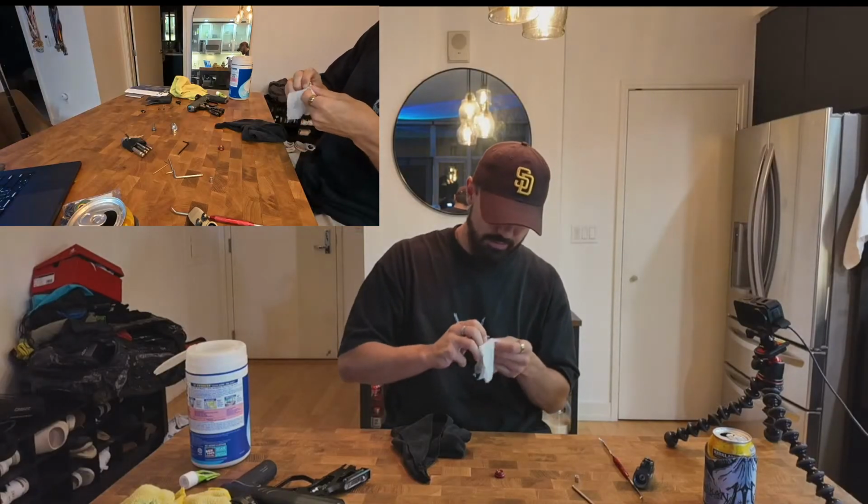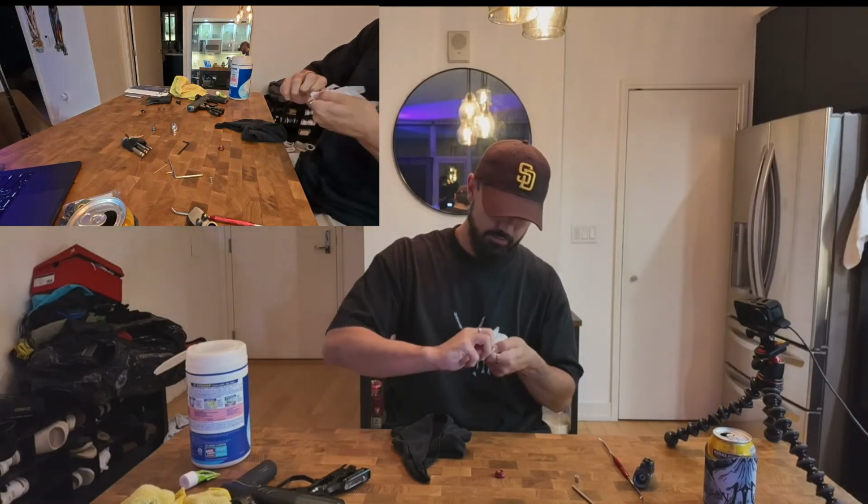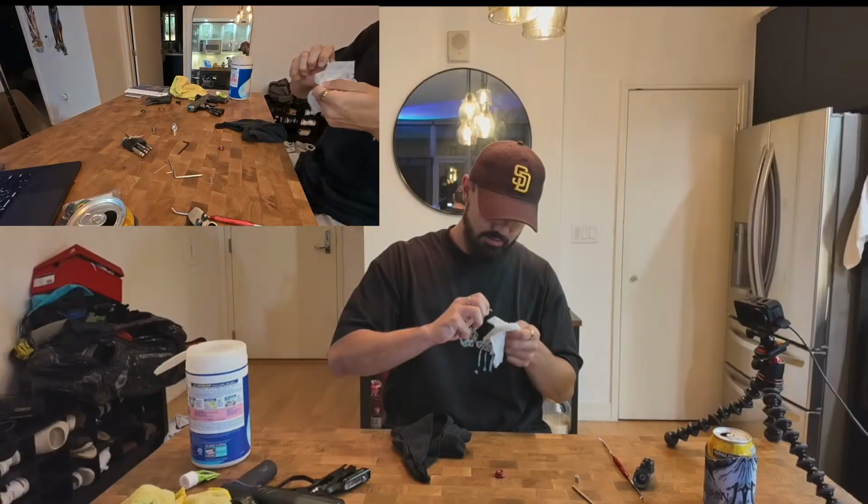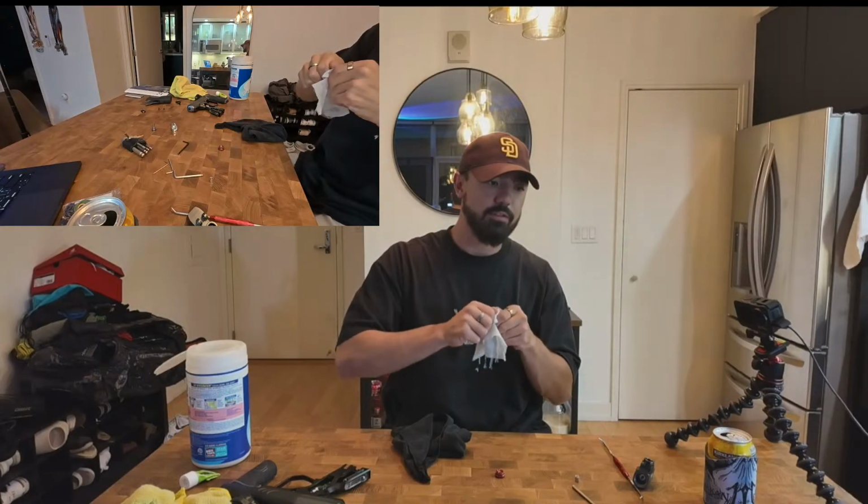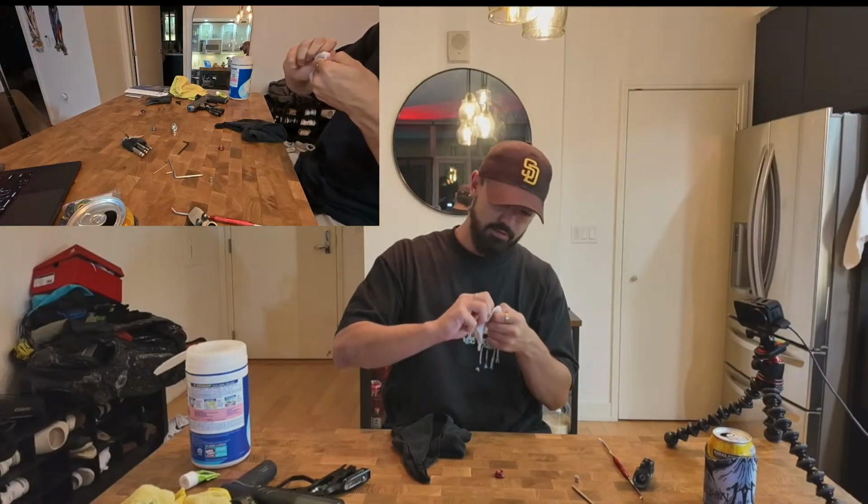I wonder if the techs go this deep when they clean it. Do they wipe everything down this much? Does anybody know any techs? Kind of curious.